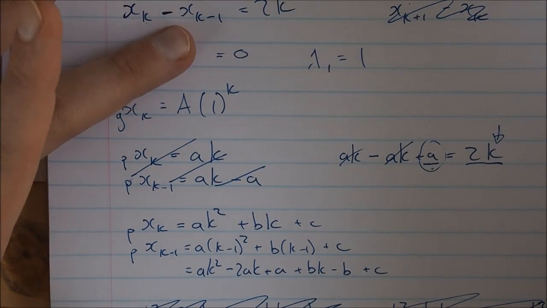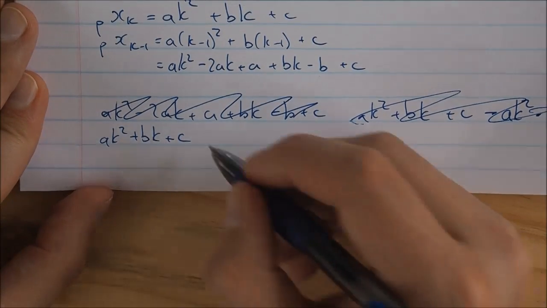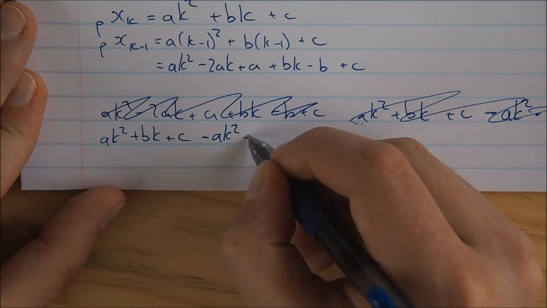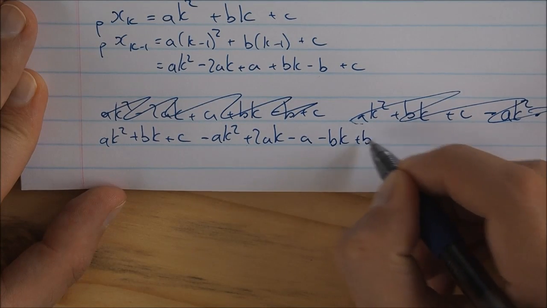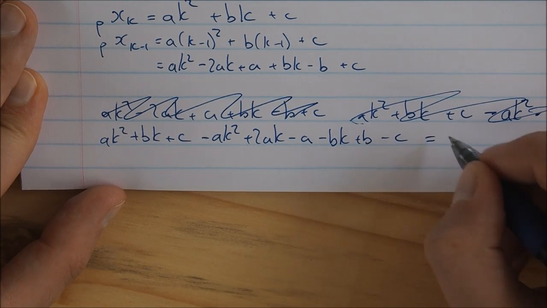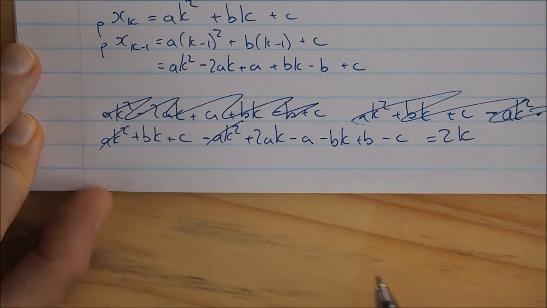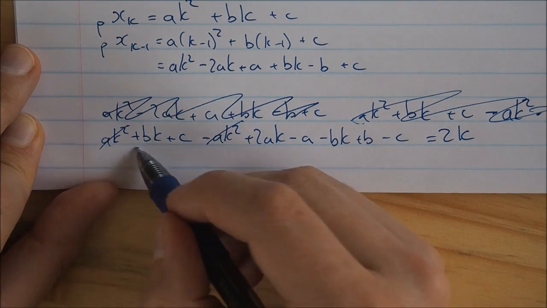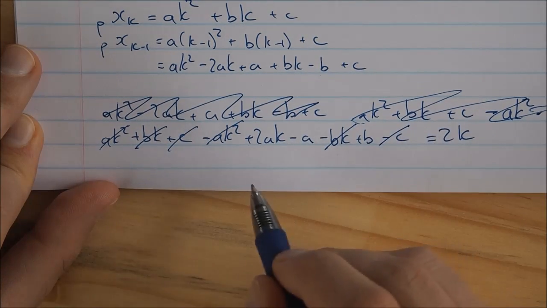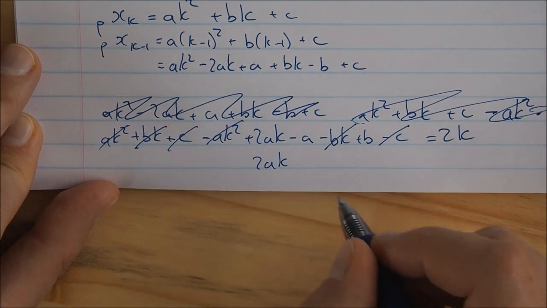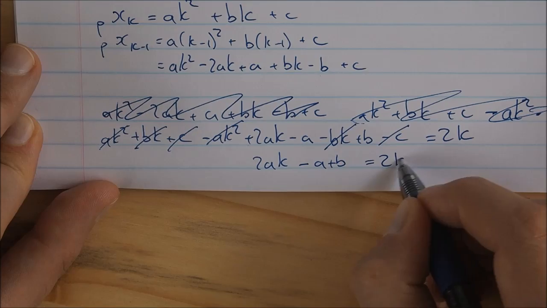Now minus x_{k-1} gives me minus this whole thing: minus A k squared plus 2A k minus A minus B k plus B minus C, and this must all equal 2k. So I see my A k squared terms cancel off, B k cancels with minus B k, C minus C cancels, and I have 2A k minus A plus B must be equal to 2k.